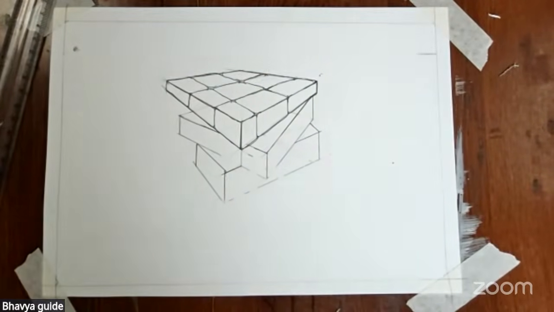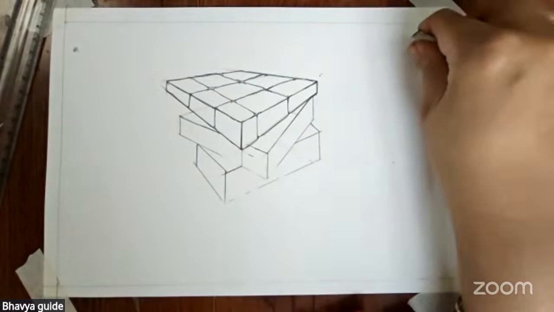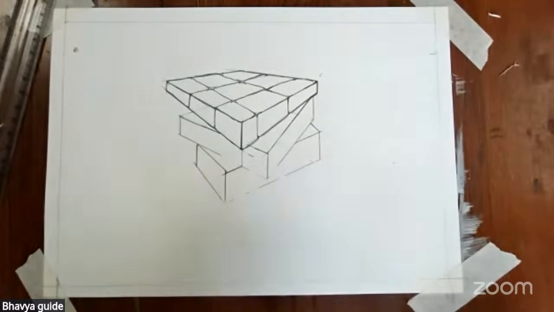So you might see the lightest impression of the lines because I have drawn the projector lines very dark. Because of that, you can see that impression. Even if I am shading, you can see the lighter lines. So, not a problem.